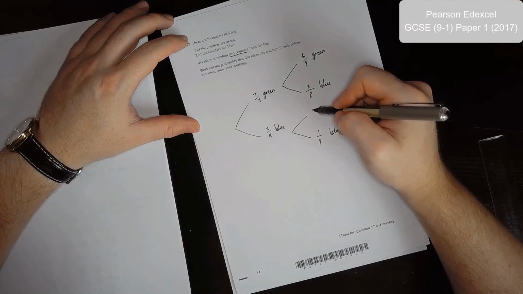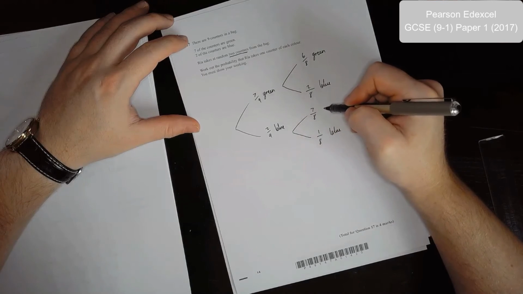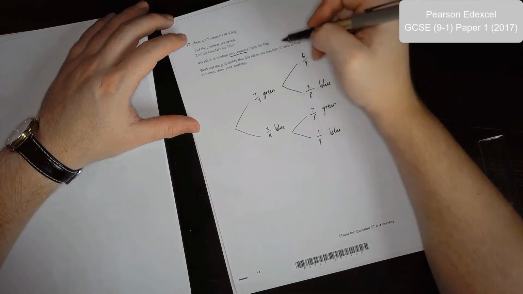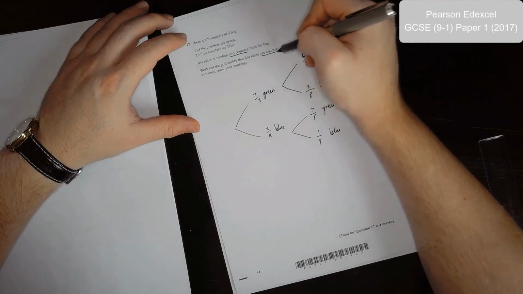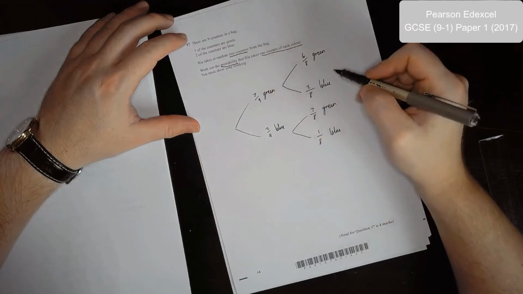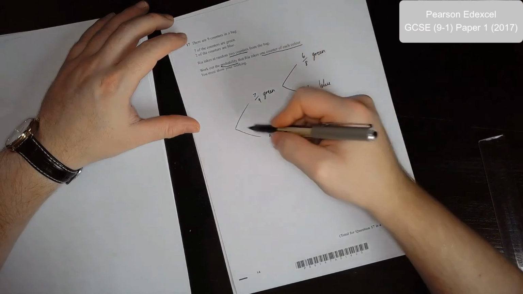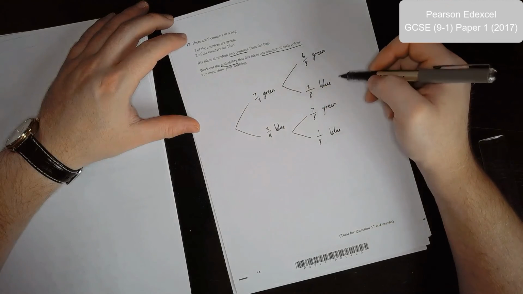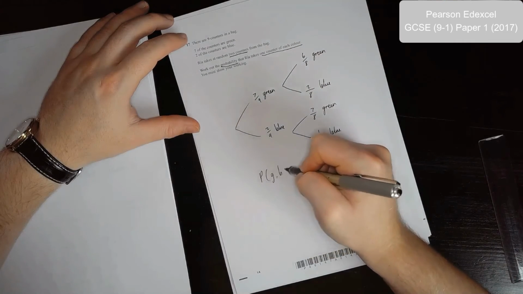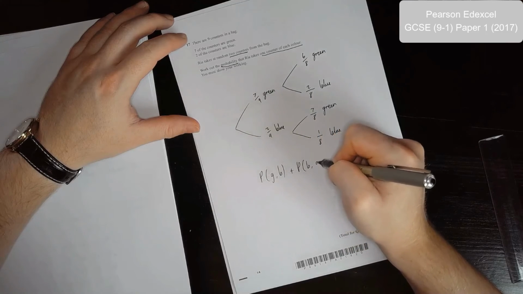And there'll still be 7 greens, but out of 8. 1 of each colour is what we're asked to find the probability of. So we have that route, green, blue, and blue, green. So P(green, blue) plus P(blue, green).